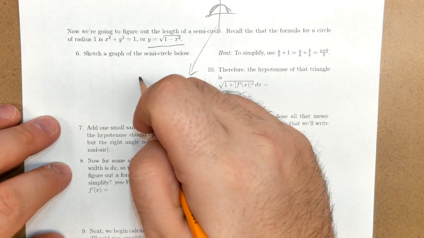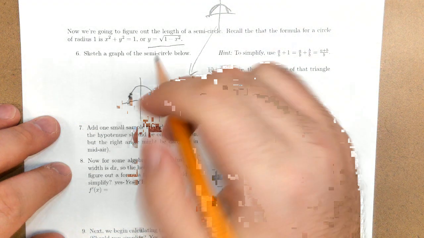Okay, I'm going to do a little sample triangle. So if you think about here, if you do a little tangent line, that's the little tangent triangle, if that makes sense.